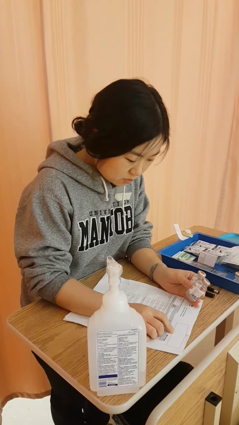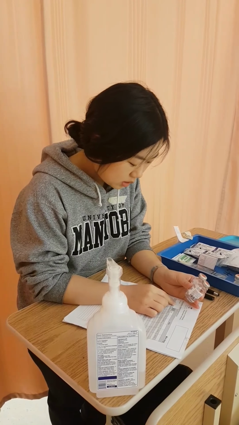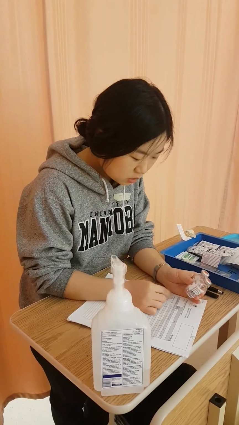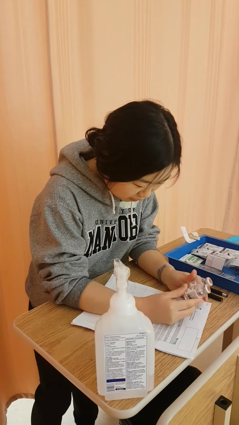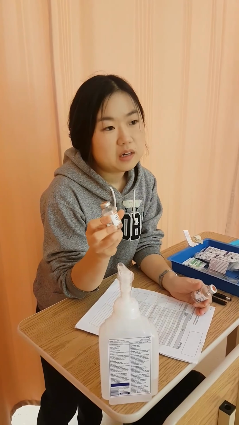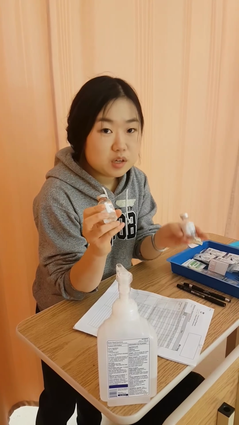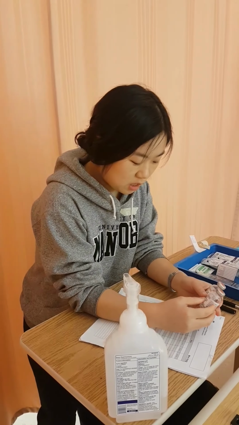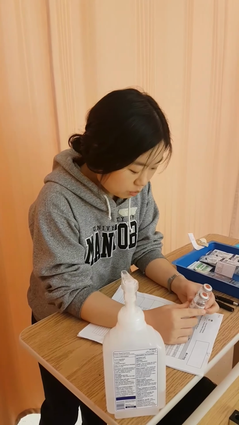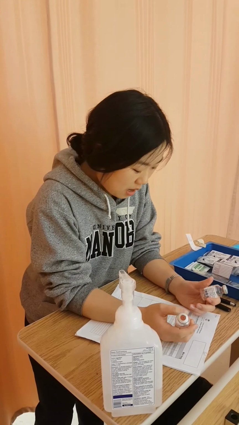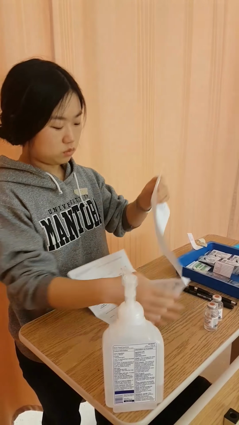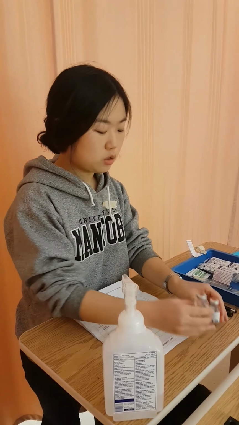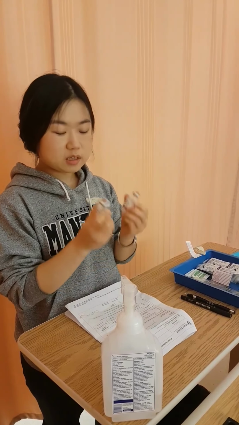This is for John Smith, who has no known allergies. The drug name is Ceftriaxone. This is also Ceftriaxone. The dose is 1.5 grams, and because one vial has 1 gram, I grabbed another 1 gram vial because I need more. The route is through IV, and the time is every 24 hours, and it is due now. Also, I'm looking at the expiry date, and it hasn't expired.